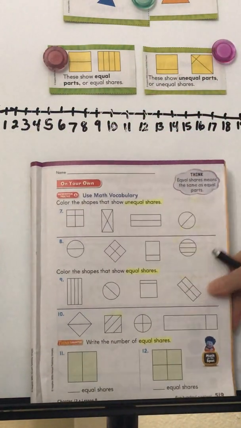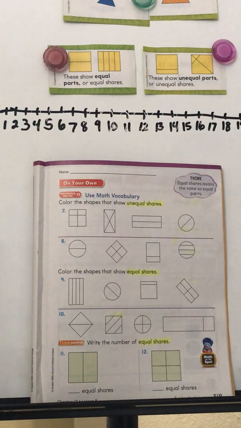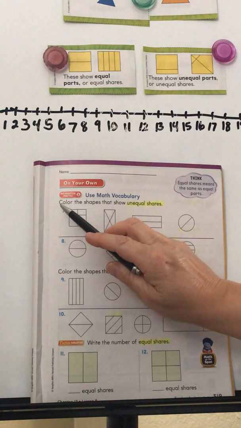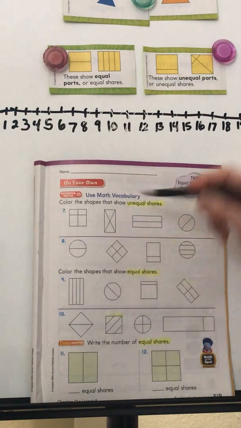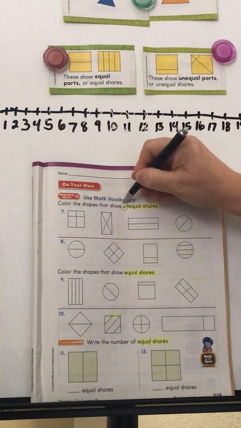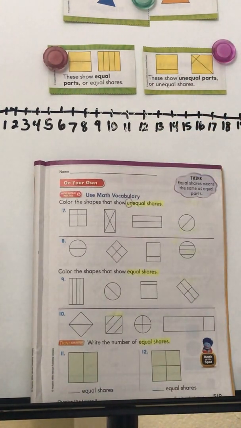Okay, so we're going to do the same thing here on your own, but make sure you read these directions very carefully. So in number 7, you're going to color the shapes. If you want to just circle them, that's fine too. That show unequal parts, not equal. So there might be more than one, so look carefully. So if there's 2, I can see 2 in number 7 that are unequal. So make sure you circle 2. So then in number 8, look for the ones that are unequal. And again, I can see 2 that you should be circling.